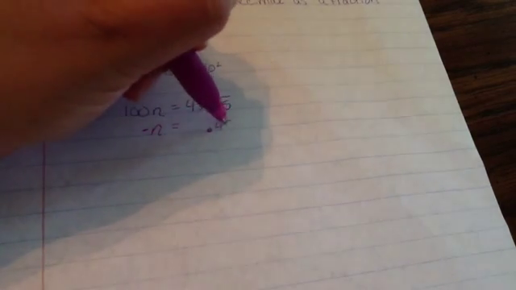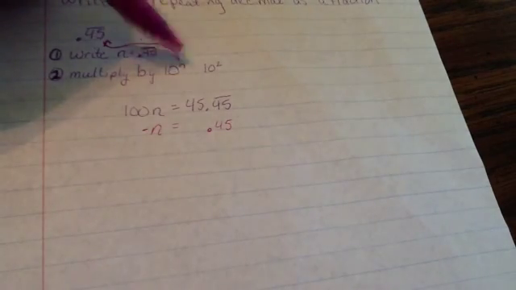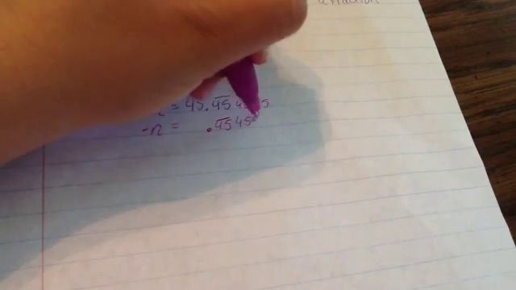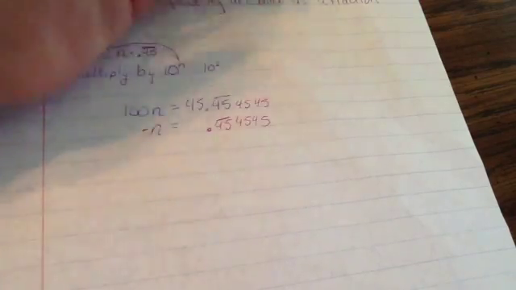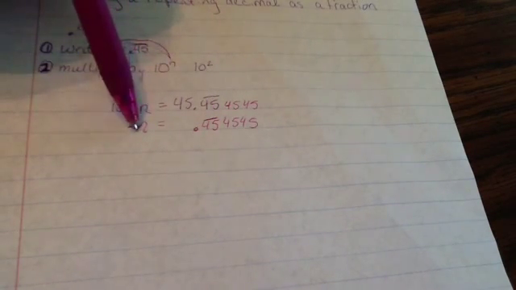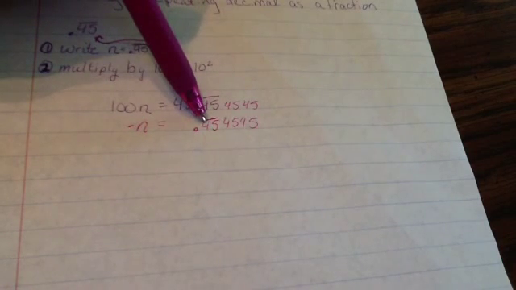The reason I multiplied by that certain power of 10 was to be able to line up these numbers after the decimal point. If I kept writing them, it'd be 45, 45, and they would always line up and go on forever.